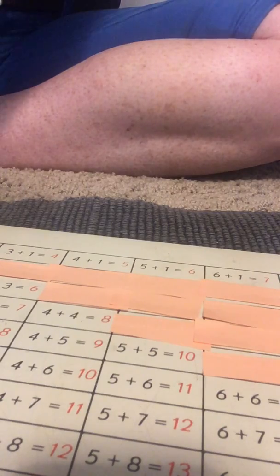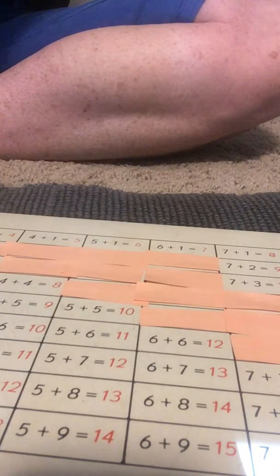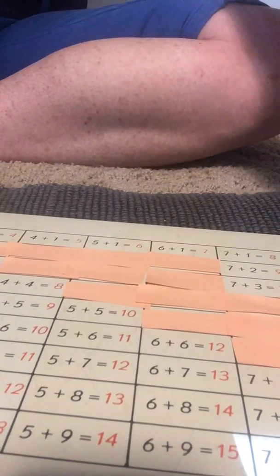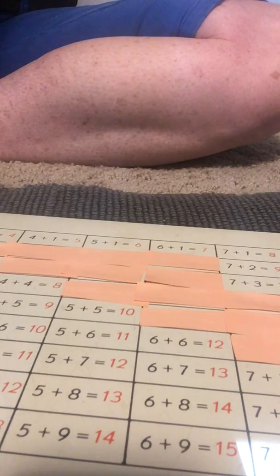How about 6 plus 7? Well, if I got that one, I don't have to worry about 7 plus 6. 6 plus 8. How about 7 plus 8?